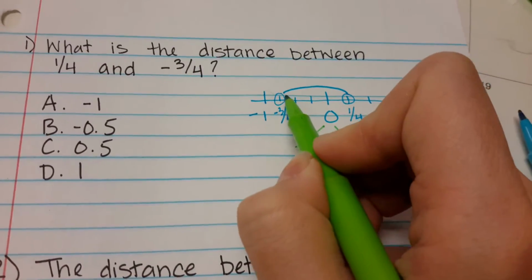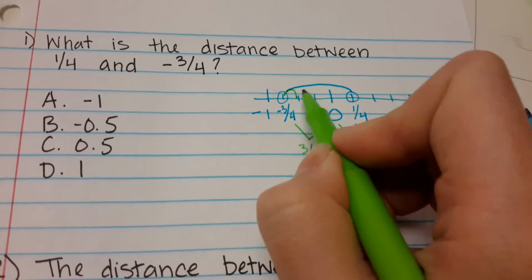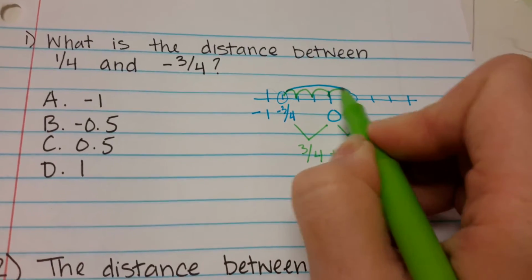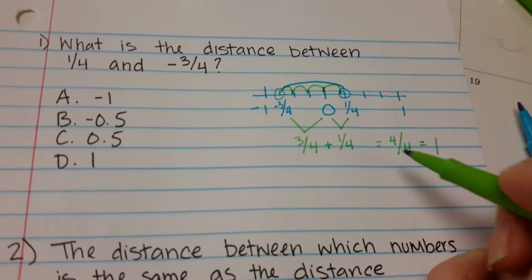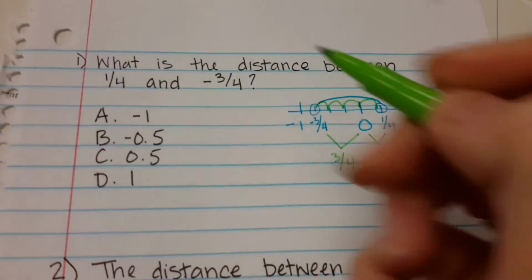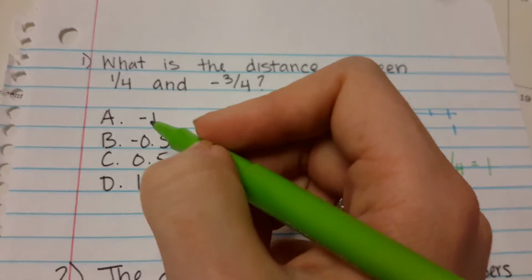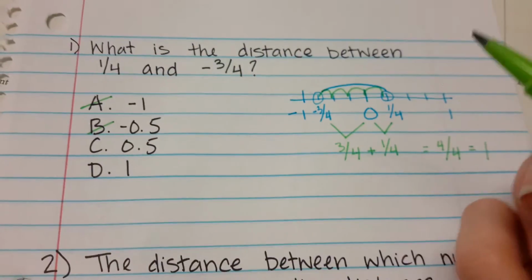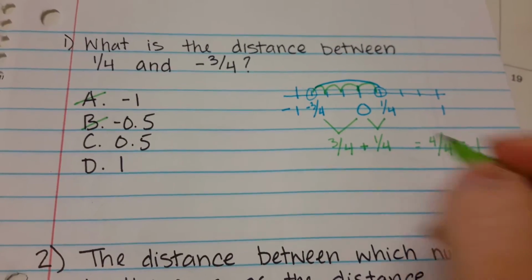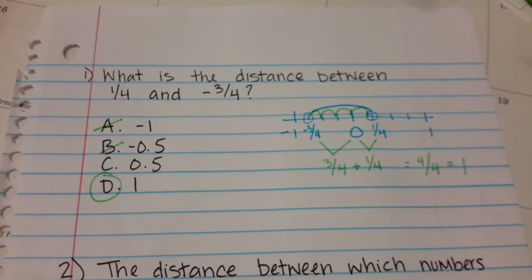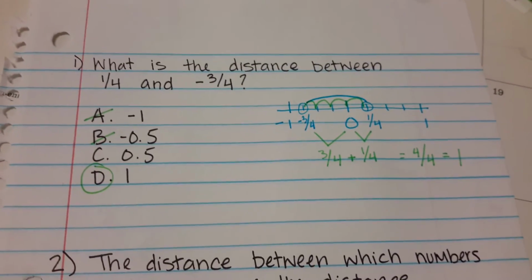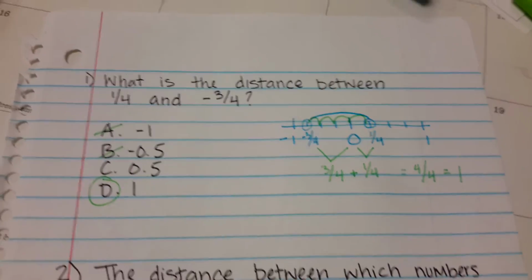We can also count a longer number line. 1, 2, 3, 4. There's 4/4, which again gets us to this answer. And remember that distance is always positive, so we can cross out our negative answers, and our answer was 1. So the correct answer for the first problem is D. That is the problem from your most recent benchmark test.